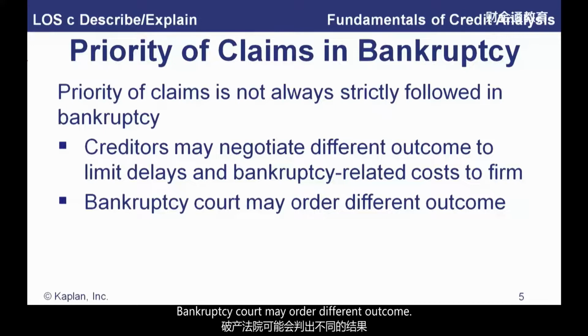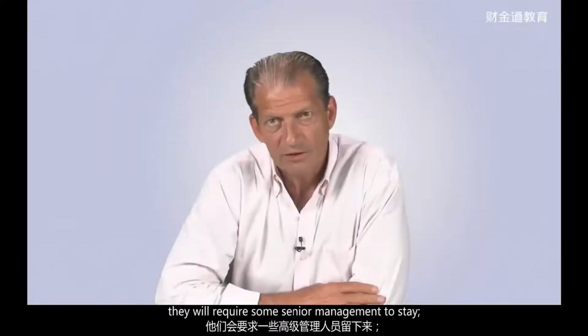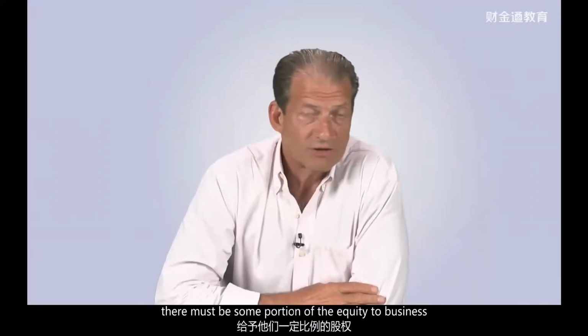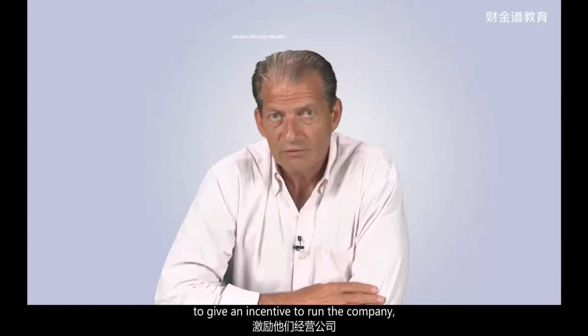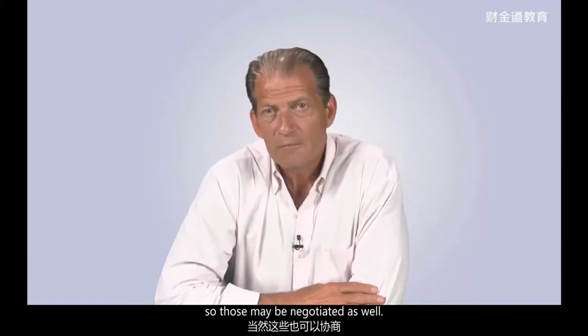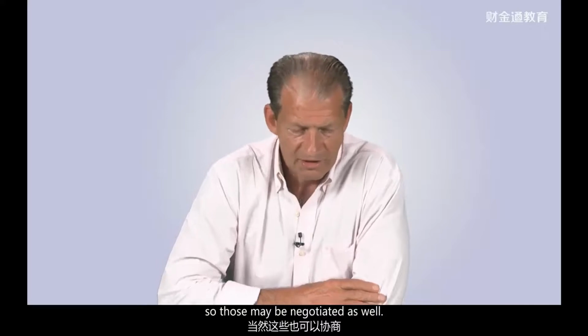Bankruptcy court may order a different outcome. And if we look at equity versus debt, that's often negotiated as well. They want some senior management to stay. There has to be some equity portion of the business to give an incentive to run the company, so those may be negotiated as well.